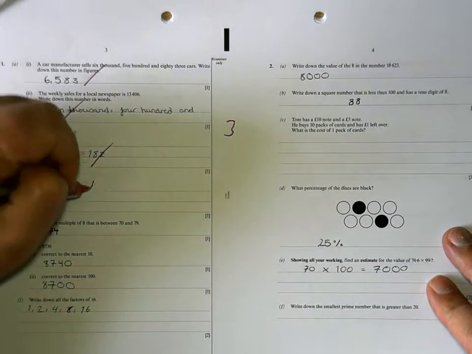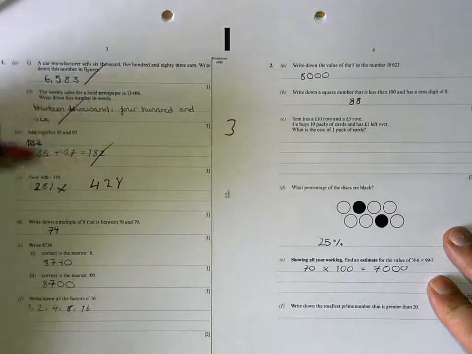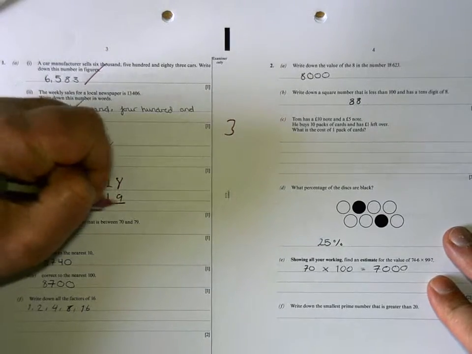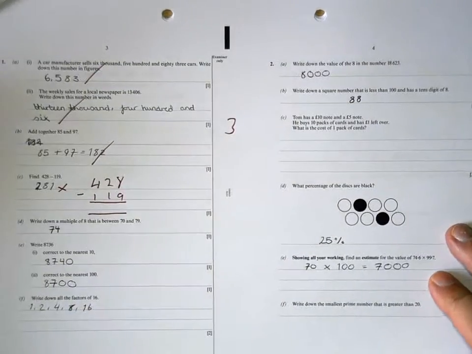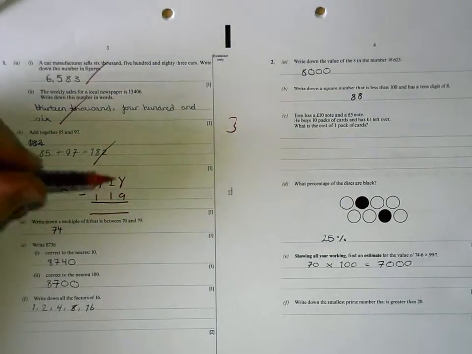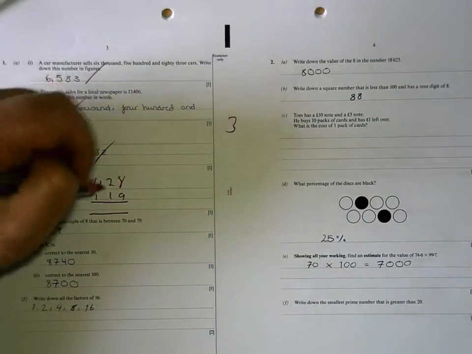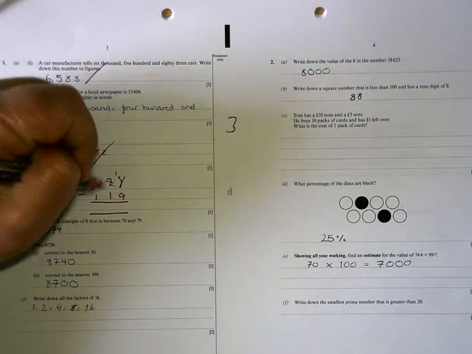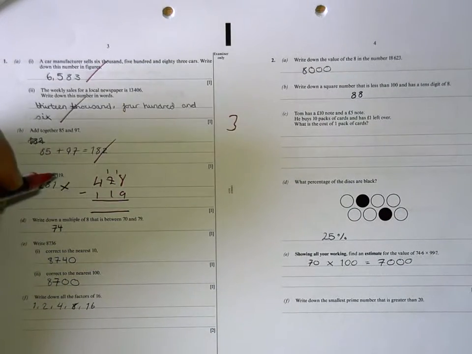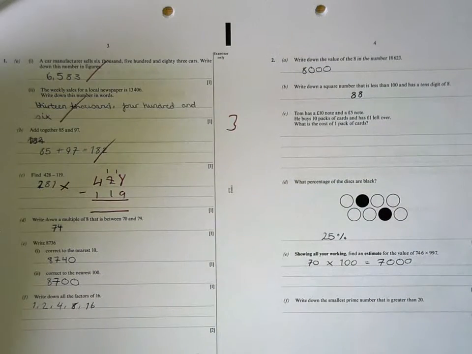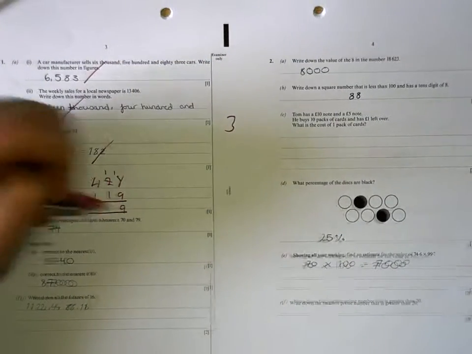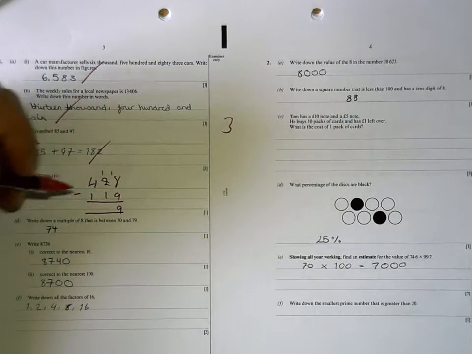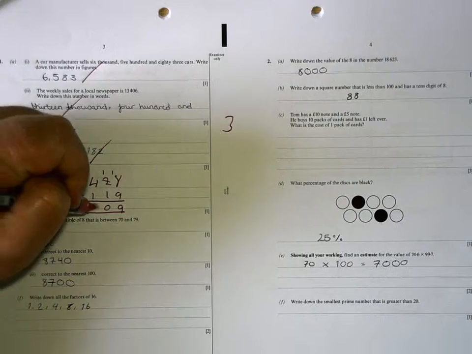So when you're taking away, you need to get yourself a strategy for doing these types of things without a calculator. You can't take 9 from 8, so you have to borrow 10 from the column next door. So rather than having a 2 there, you have a 1, and then you say, what's 9 from 18? What's 1 from 1? What's 1 from 4?